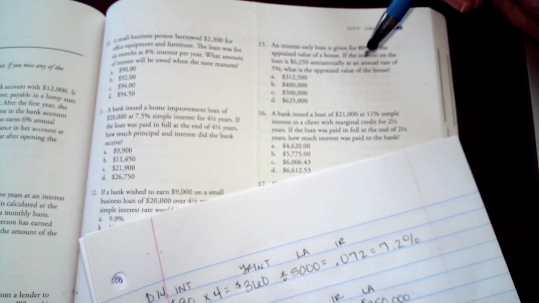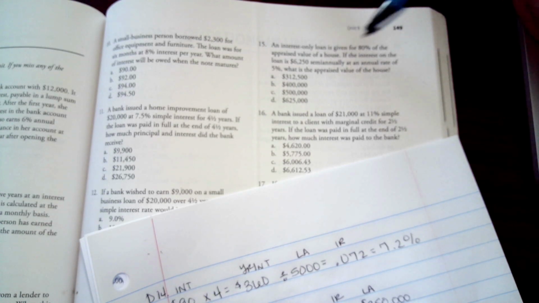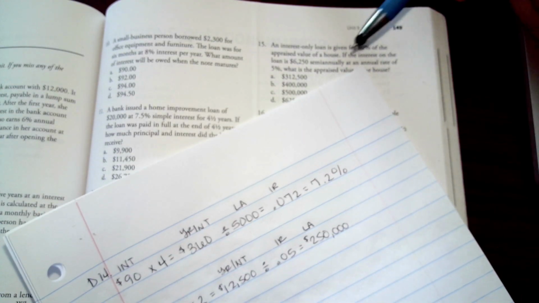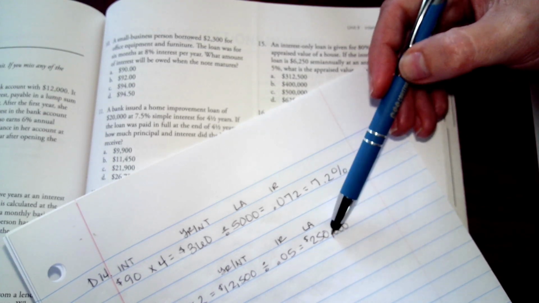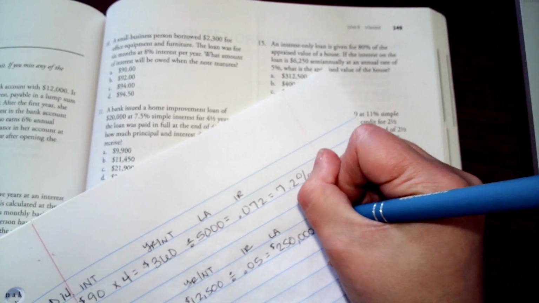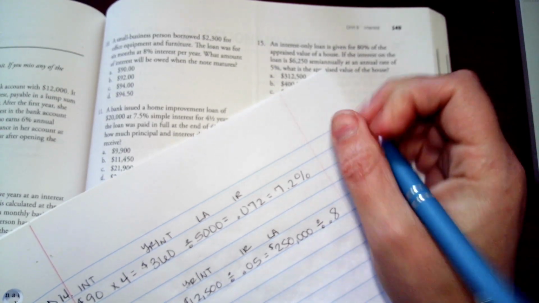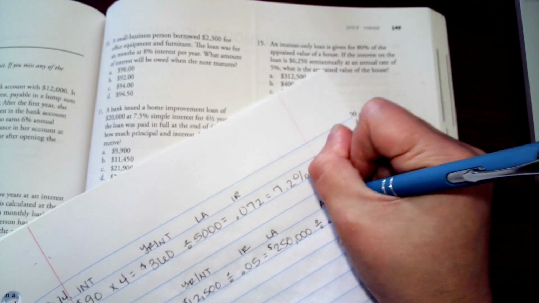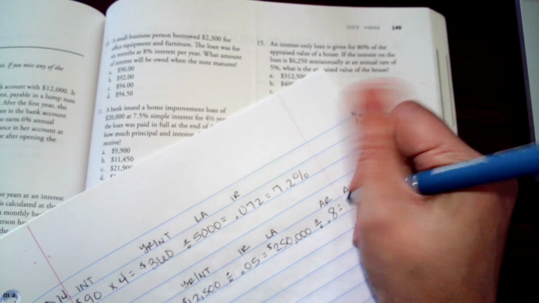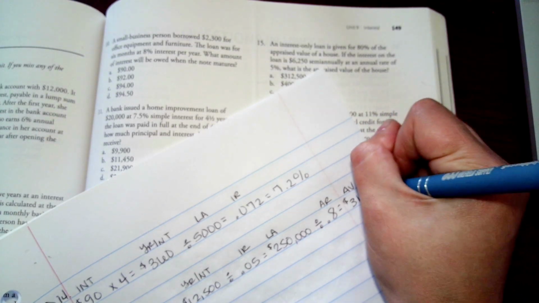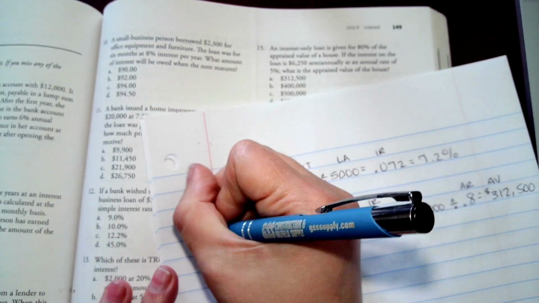However, it is asking for the appraised value. We know that they gave a loan for 80% of the appraised value. So we are trying to find what this is 80% of. So we need to divide this by 0.8. This will give us the appraised value. When you do that, the appraised value would have been $312,500. Your answer is A.